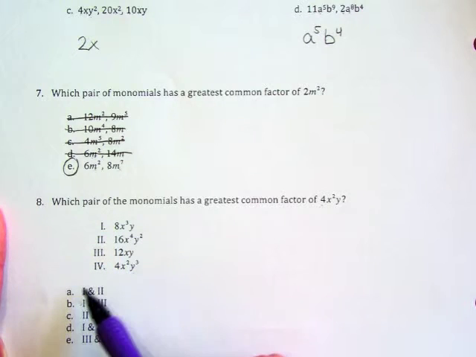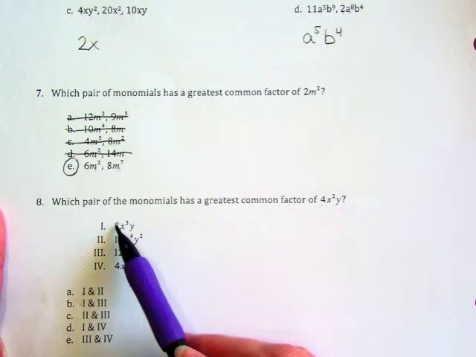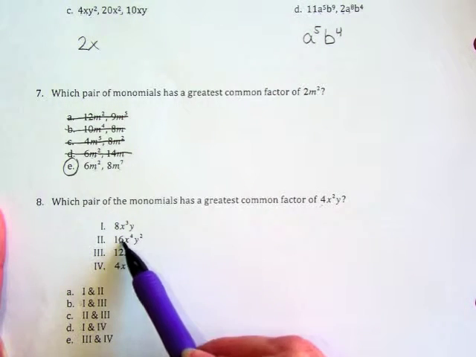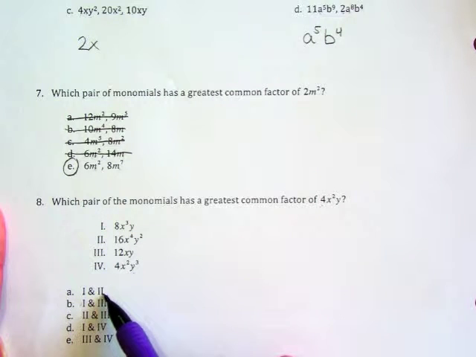Take a moment, check your pairs. Check 1 and 2. Check the greatest common factor for 8 and 12, or 8 and 16. See if you come up with 4. If it's not 4, cross off that pair. Then check 1 and 3. Check all those pairs to see which one has the greatest common factor of 4. Pause the video and just check that piece, crossing off the ones that don't have a greatest common factor of 4.